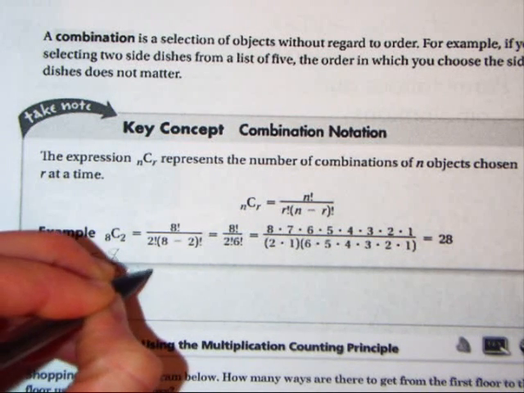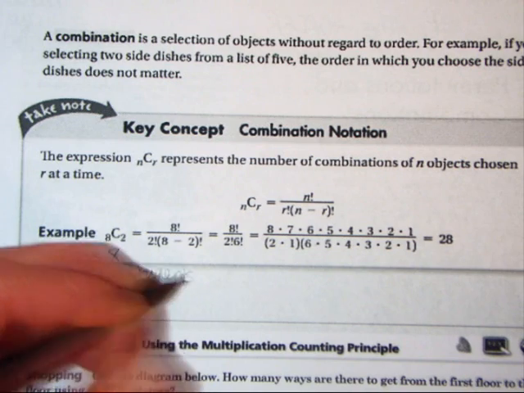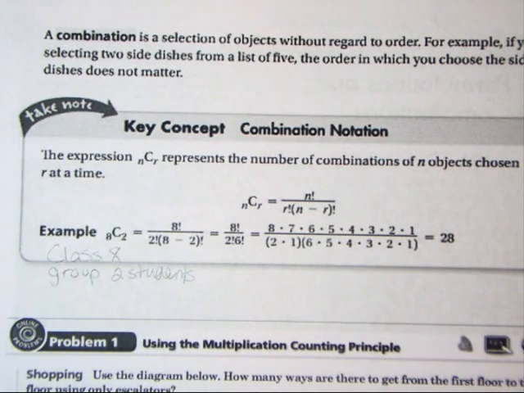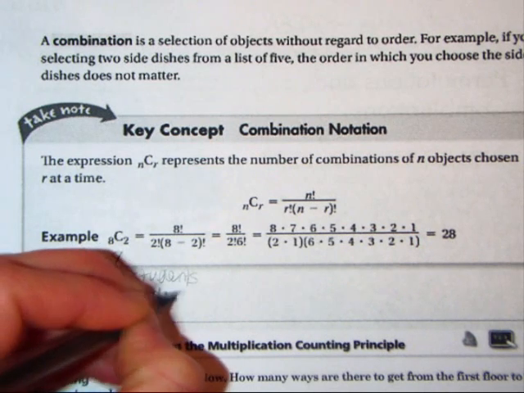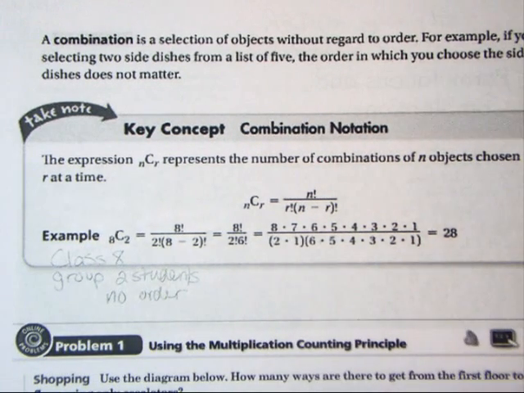She doesn't want to put these students in order. She just wants to select a particular group of 2 students with no order. Now, can you believe that there are 28 ways of doing that? Again, that long drawn-out process, that's something that I'm going to teach you as we begin to move on.